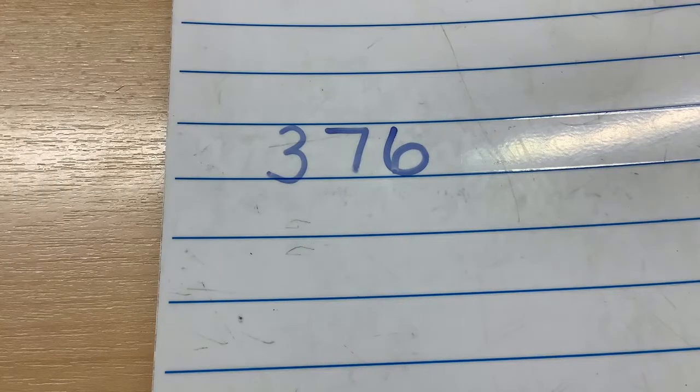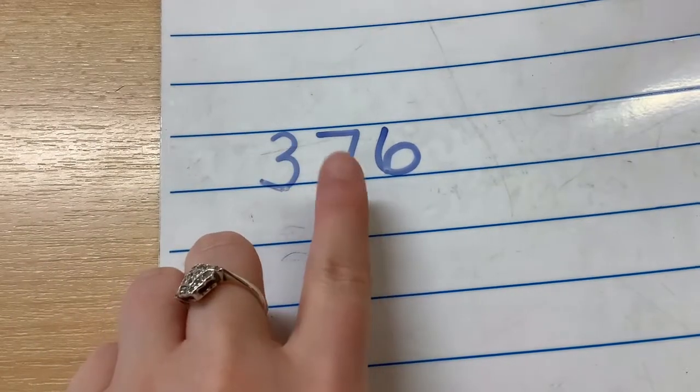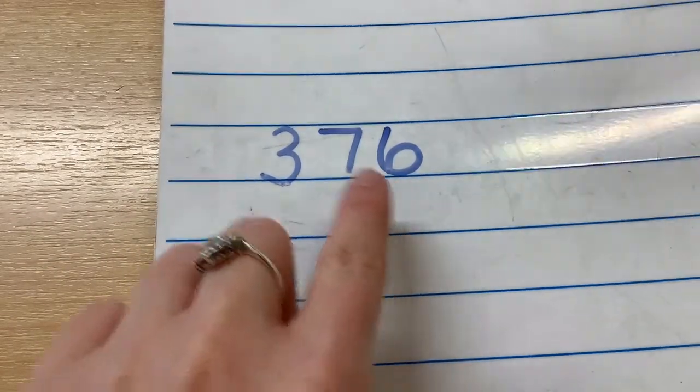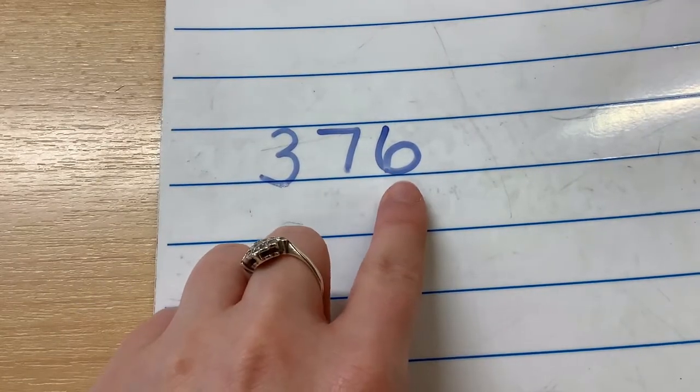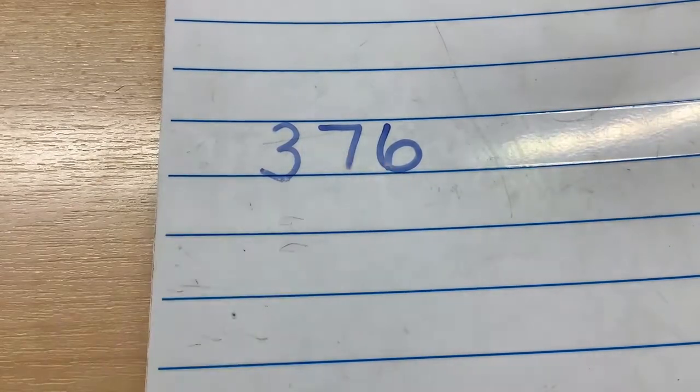First, we've got the number 376. I can see that there's 3 hundreds, 7 tens and 6 ones. So I'm going to make that out of the base 10 now, and then we'll talk about how many hundreds altogether, tens altogether and ones altogether there are.